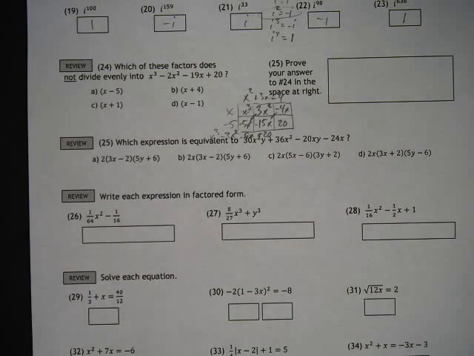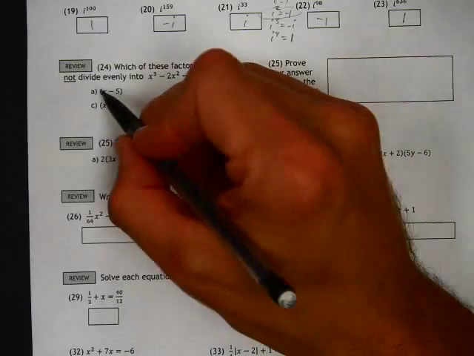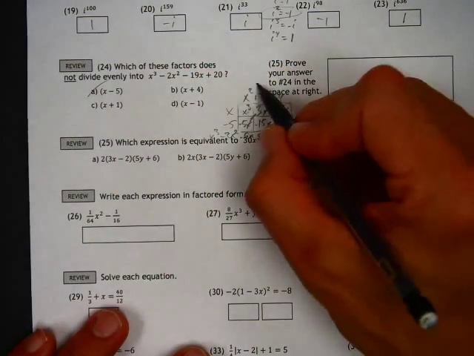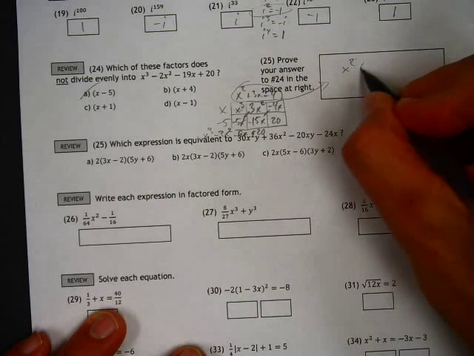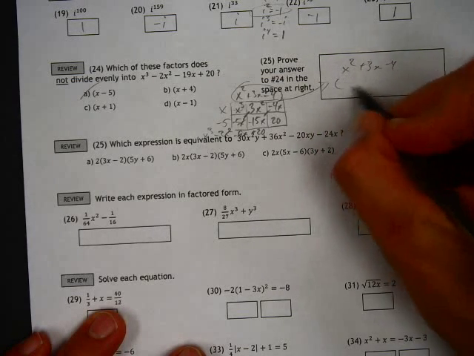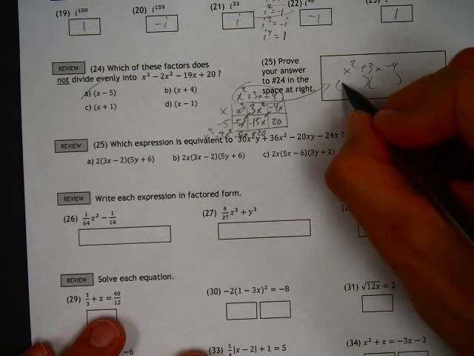So the question is, which one does not divide evenly? Since we know that one does, we can eliminate that. This thing then factors to be x squared plus 3x minus 4. Whatever that factors to become, we'll eliminate the other two.